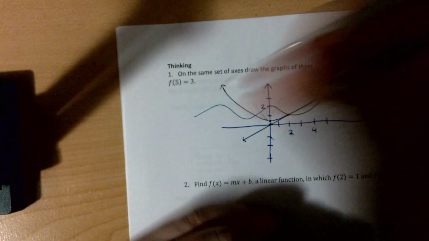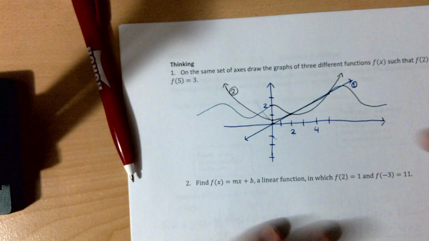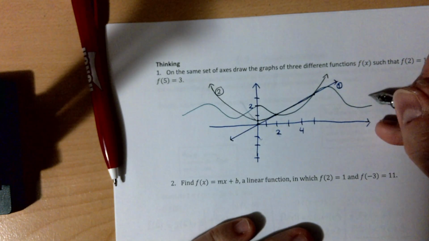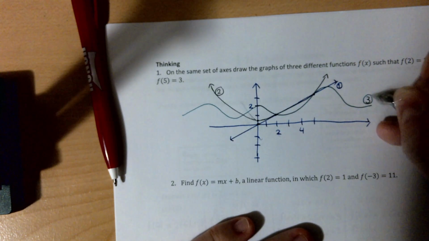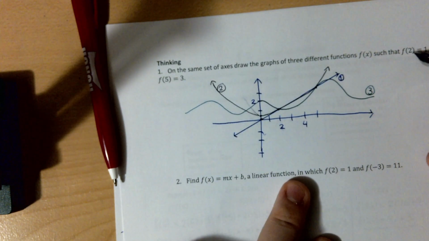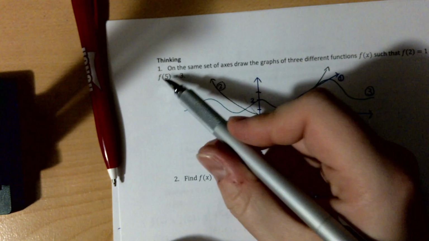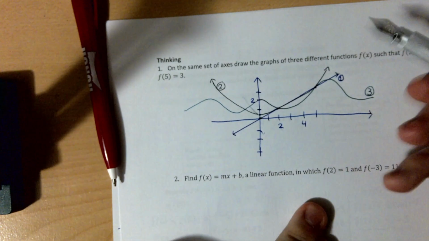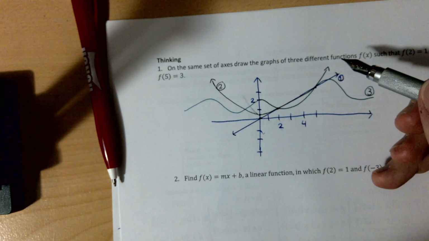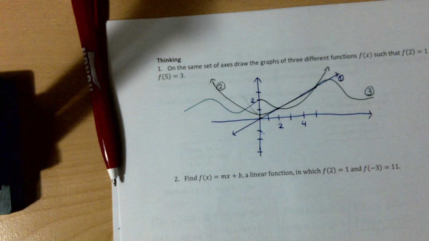So they look very strange, but the point is that they all meet the only conditions that the question gave to me, right? It said each of these functions, when x is equal to 2, my y value needs to be 1, which is true for all 3. And when x is equal to 5, my function needs to be equal to 3, which, again, I made all 3 satisfy the same conditions.